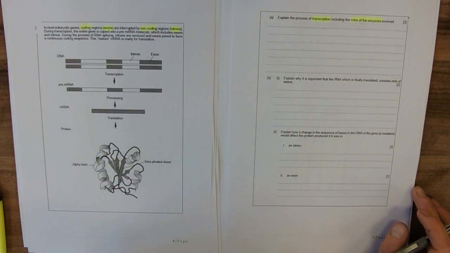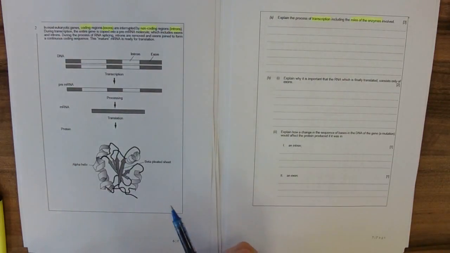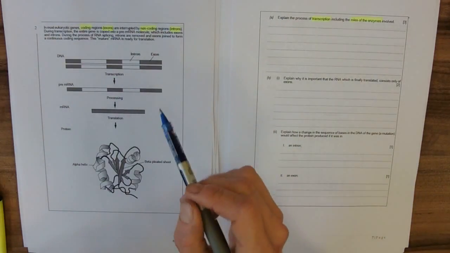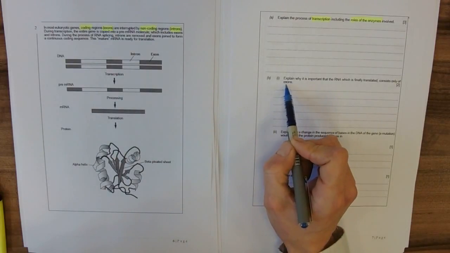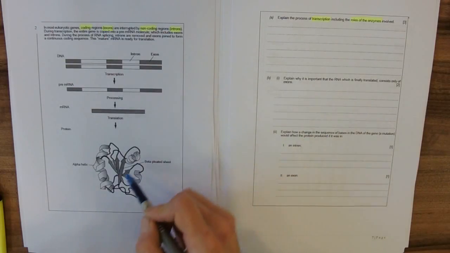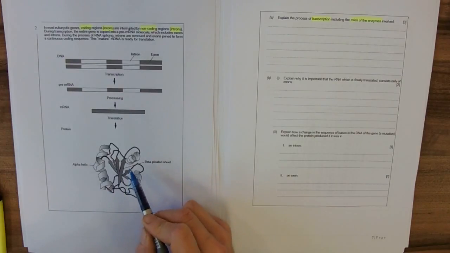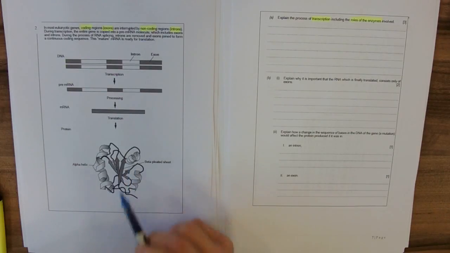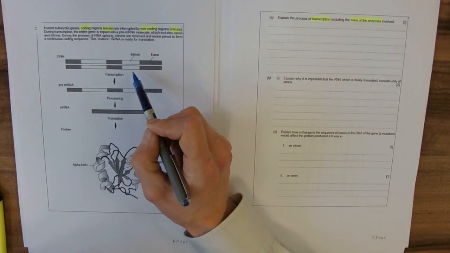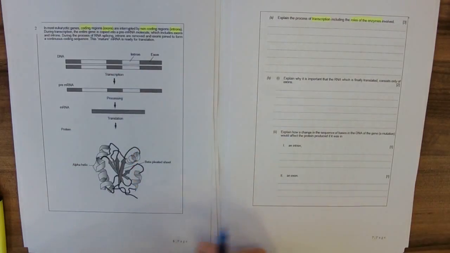Explain why it's important that when RNA is finally translated, it consists only of exons. So exons, I always remember, exons are expressed in the protein. Introns, well, they're kept in the DNA. They're kept in, they're not expressed.